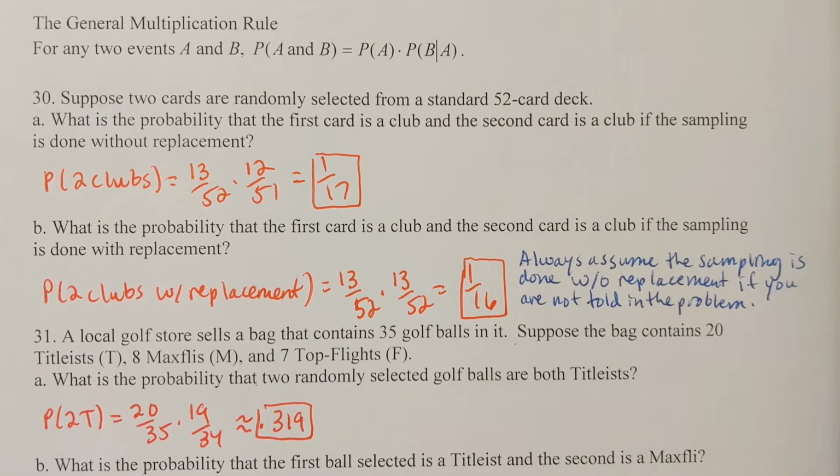Part B, what is the probability that the first card is a club and the second card is a club if the sampling is done with replacement? This time the card is going to go back into the deck. You're going to replace it.